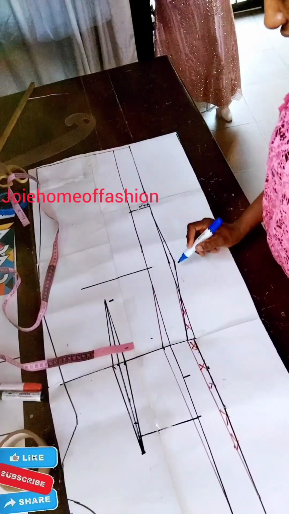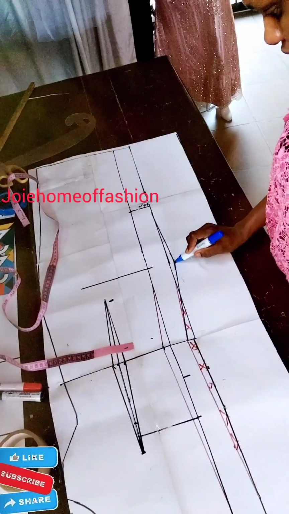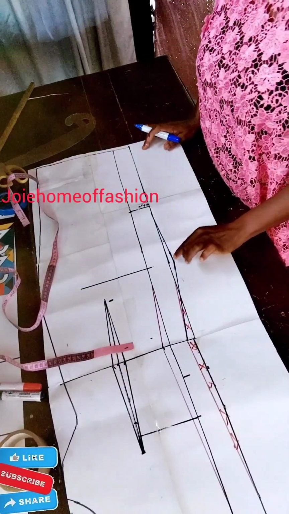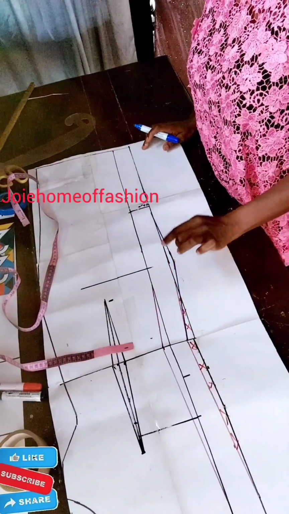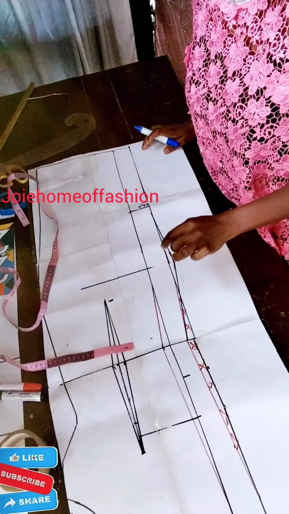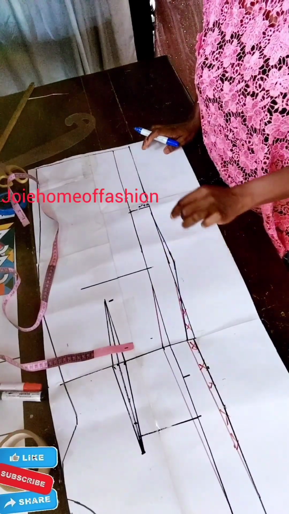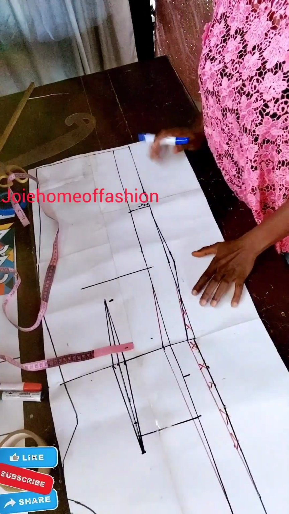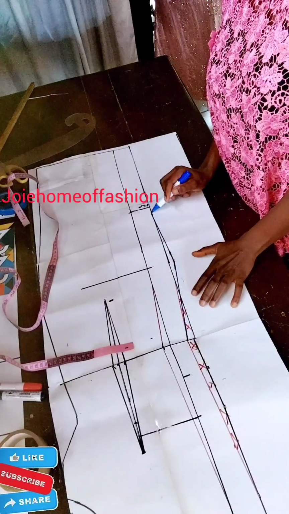So that is what we have here. You make a neat curve there. So here is for the butt to sit. If you don't do this, your butt will not have where to sit, especially for straight dresses. So this is it. Then down, straight down to the length of the dress.